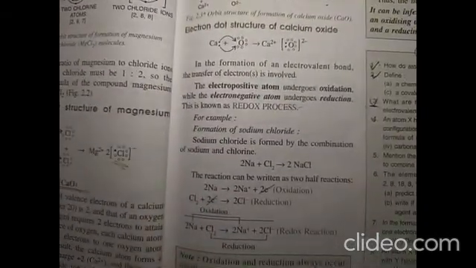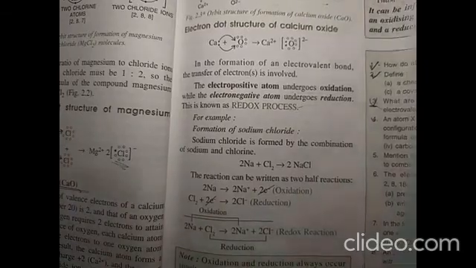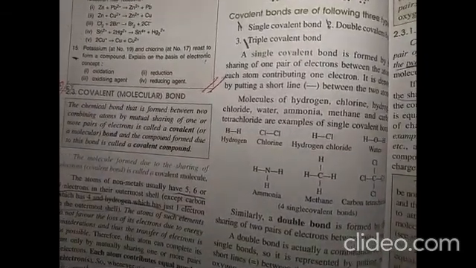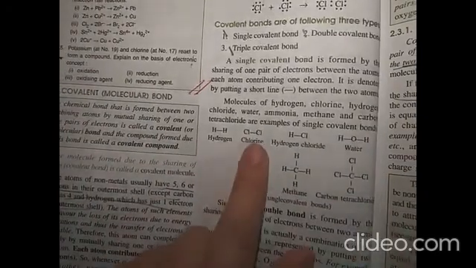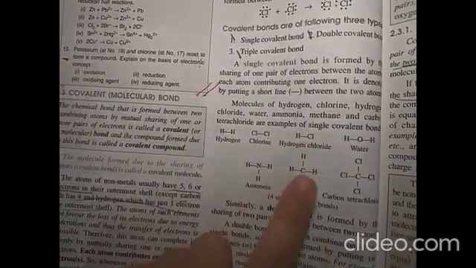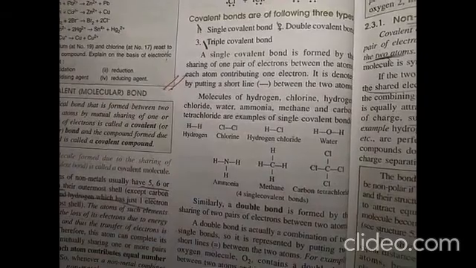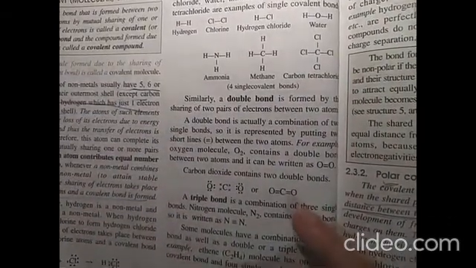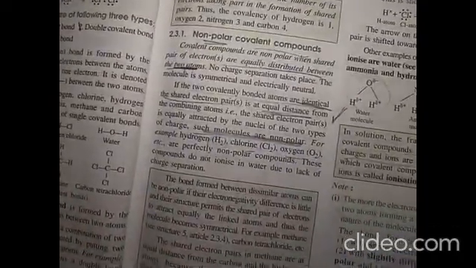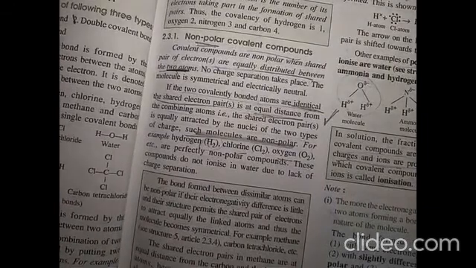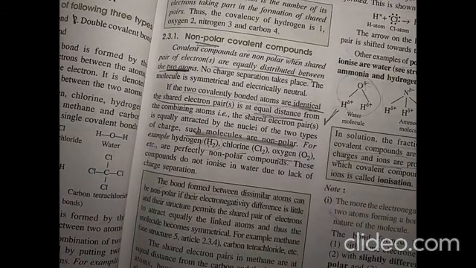So the next type is covalent bond, in which sharing of electrons takes place. There are three different types of covalent bond: single covalent bond, double covalent bond and triple covalent bond. Single, in which there is one bond formed between two atoms. Double, in which there are two bonds formed. You can see this example, carbon dioxide. And triple in case of nitrogen, N2 gas, right? Thereafter they have differentiated the covalent bonds into two types: polar and non-polar covalent bond.